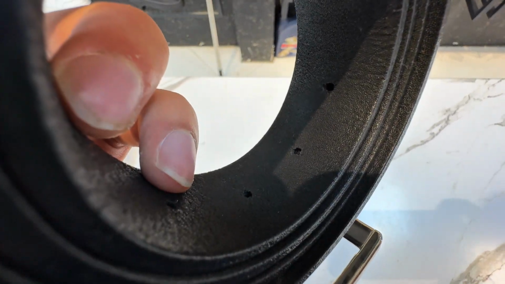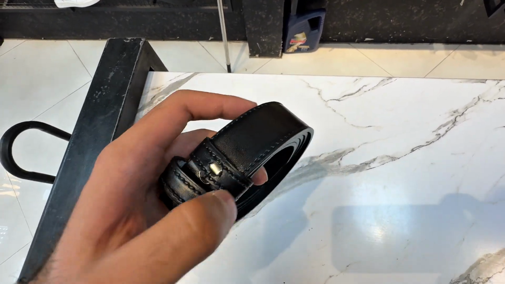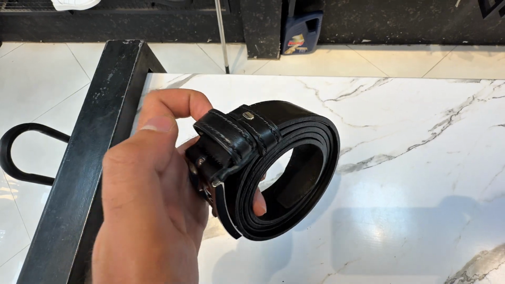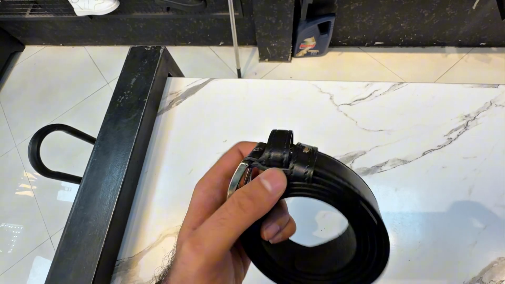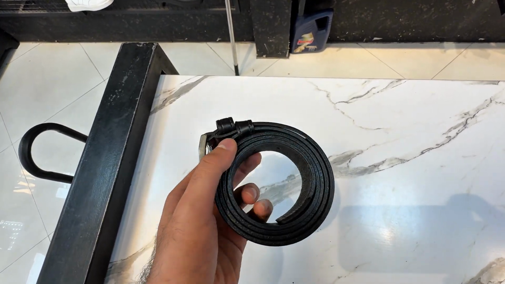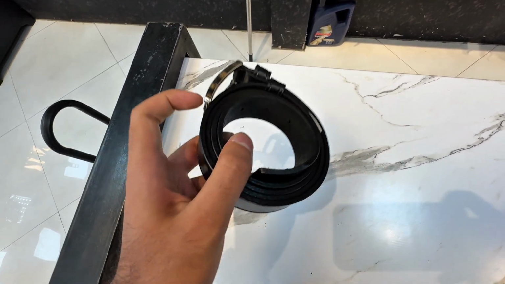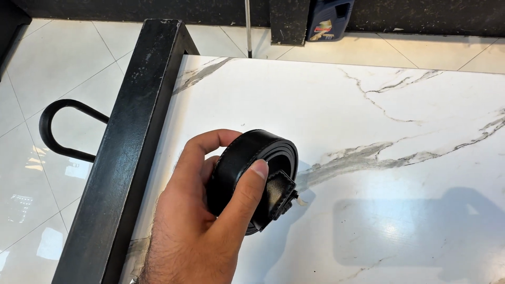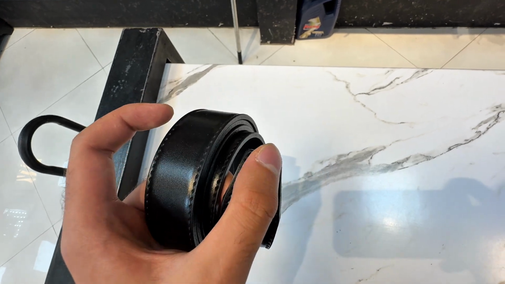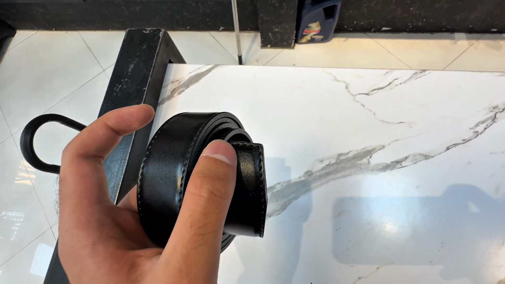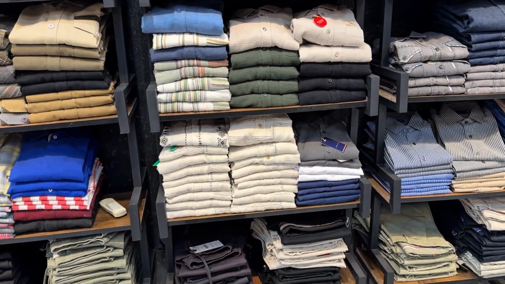As you can see, it goes inside the holes and it fastens there. Also, this part is called the keeper loop. The extra part of the belt goes into the keeper loop. This part of the belt, you might say the head of the belt, but this is the tip, belt tip or strap tip. And now we're gonna talk about shirts.